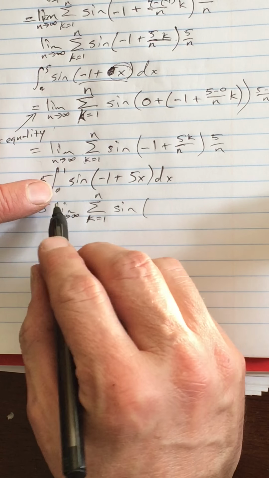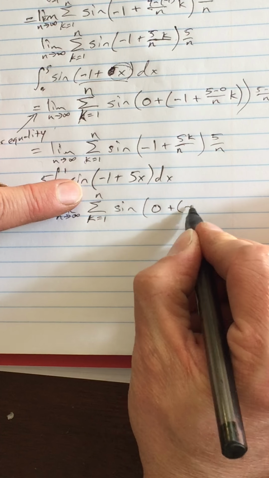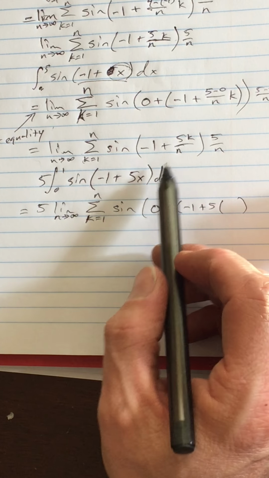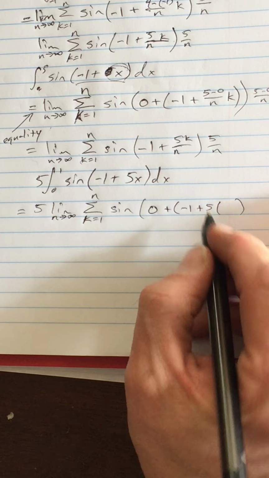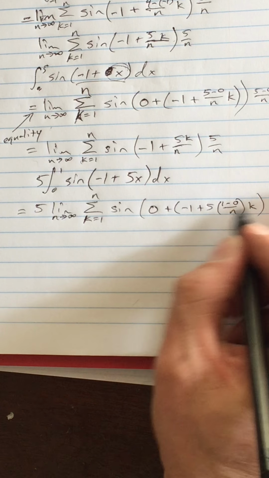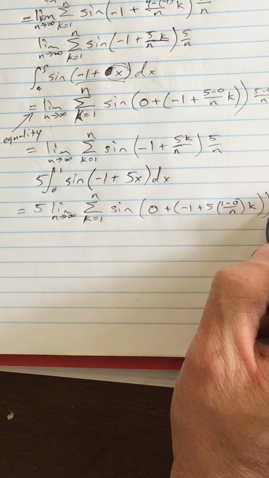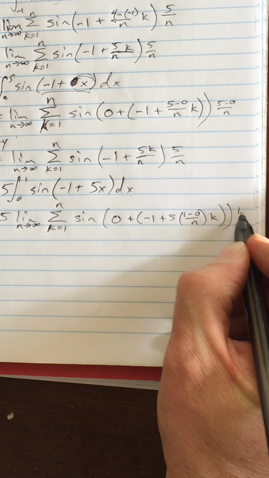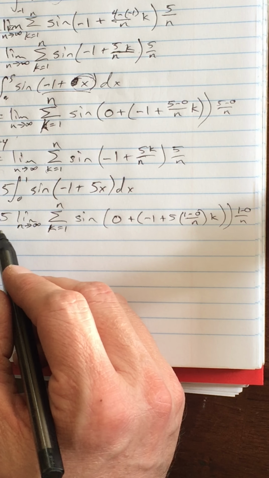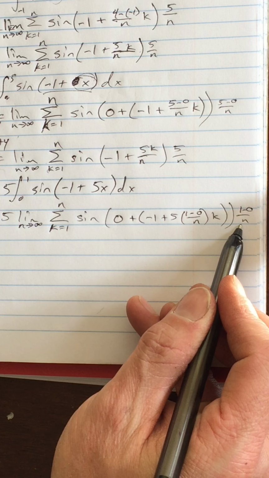Okay, and now we're going to start again at 0, because that's our starting point, 0 plus, and then we have -1 plus 5, and then here that x we're going to replace with the b minus a, so in this case 1 minus 0 over n times k, and then on the outside, we need another parentheses, and then we have the 1 minus 0 over n. So just like with anything else with limits, if you have that on the outside, we can multiply it in, and we can either put it in front, or put it with that guy.